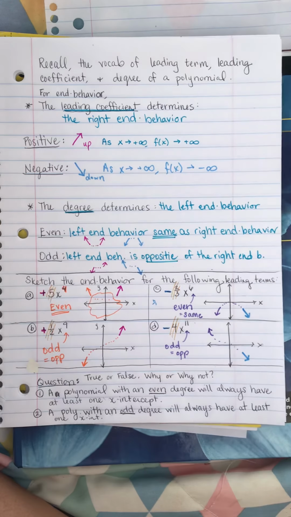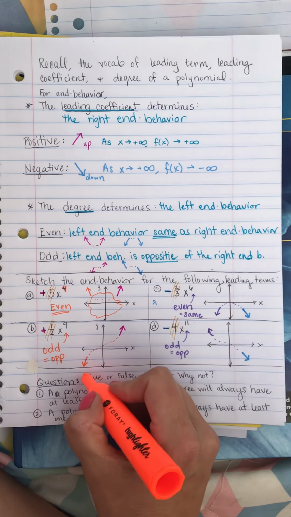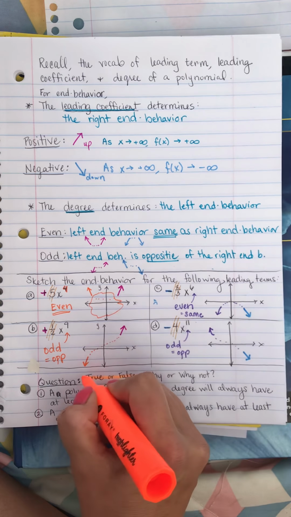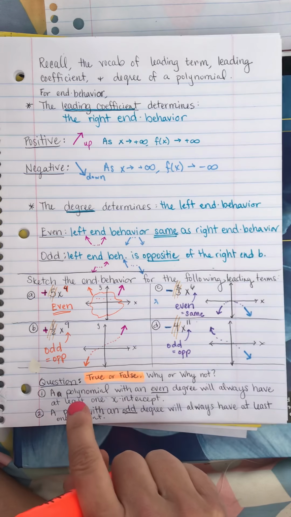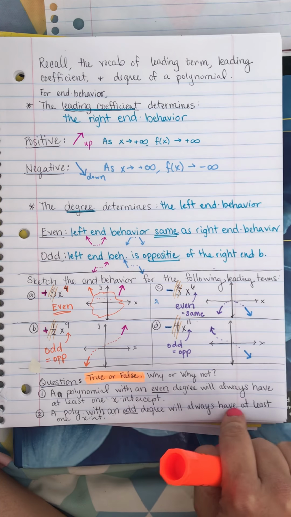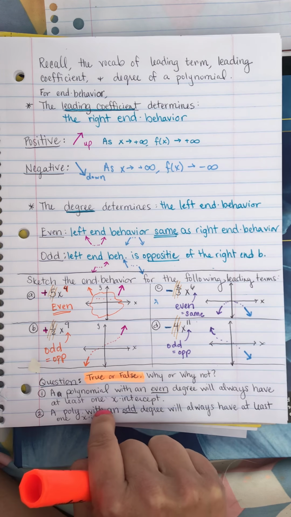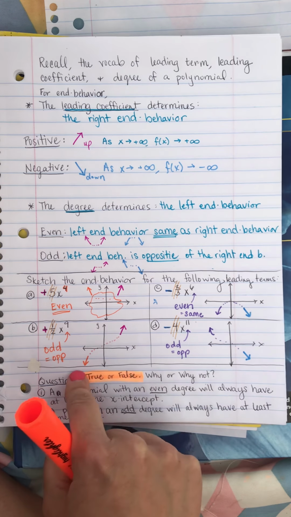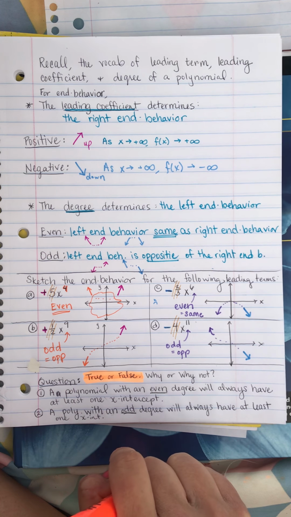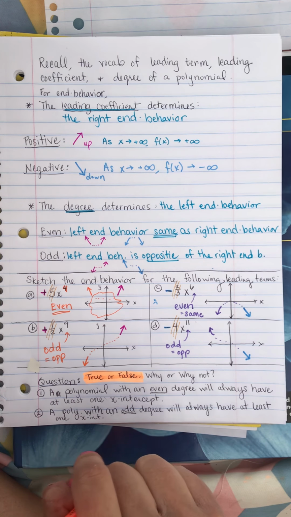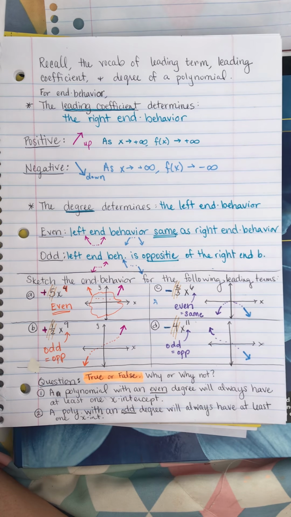Again, this is a true or false. I'm not saying these are true. I'm not saying these are false. I'm asking you, are these true or false? One side goes up, one side goes down. One of them is true, one of them is false. You figure out which one's which.